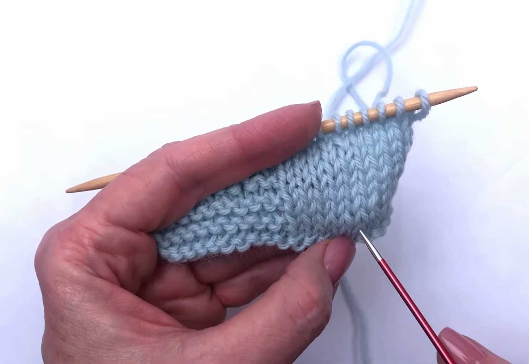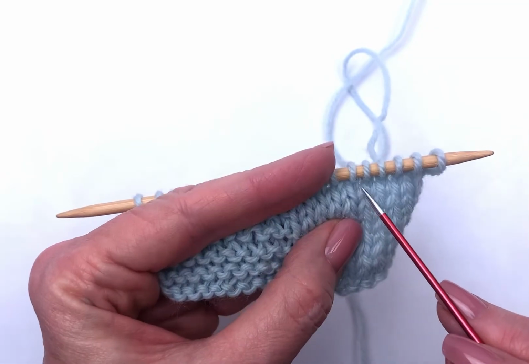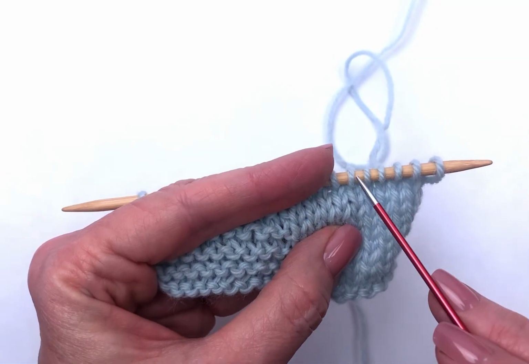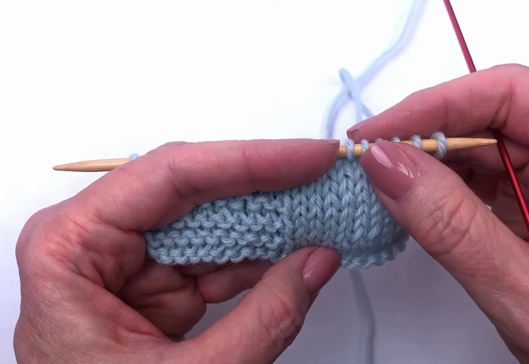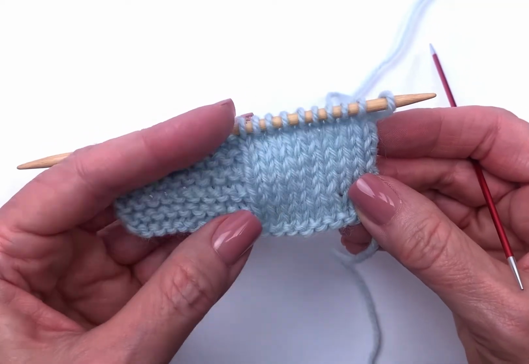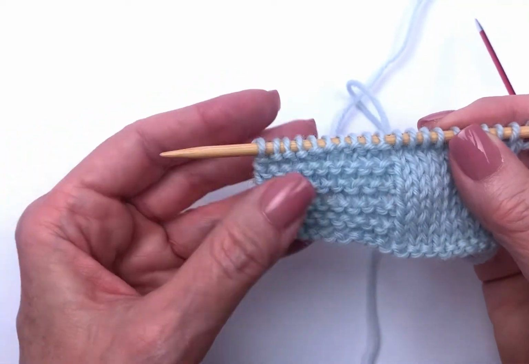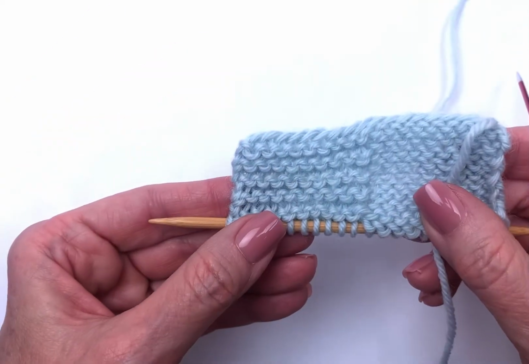And I'm going to count 1, 2, 3, 4, 5, 6, 7, 8, 9. It's down in the valley there. And 10. So I have done a cast on and then I've knitted 10 rows. So that's pretty straightforward. Now let's come on over to garter stitch because garter stitch can be a little more challenging to read. It's a reversible fabric.